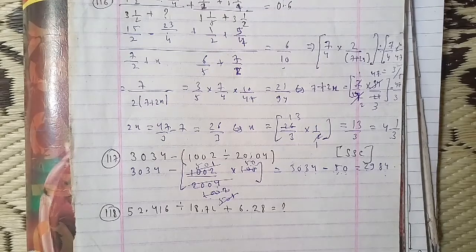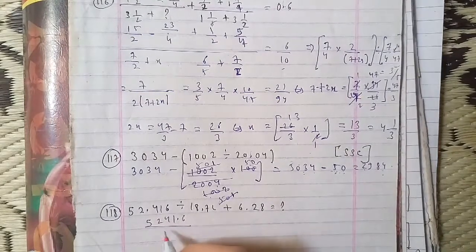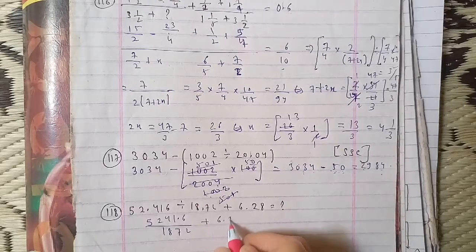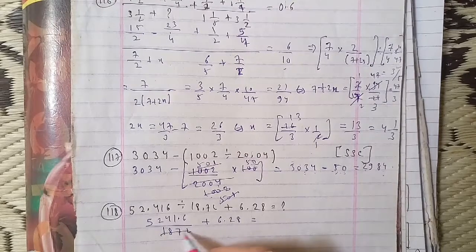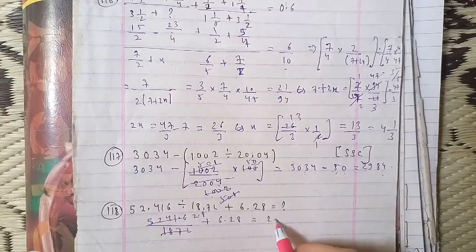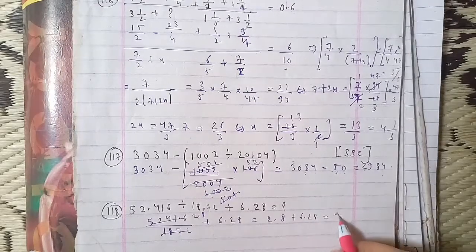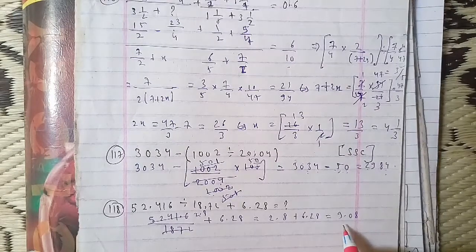That is 52.416 upon 18.72 plus 6.28. Then we cancel it out here. So that is 2.8 plus 6.28, which is 9.08. That will be the right answer for this question. 9.08 will be the right answer.